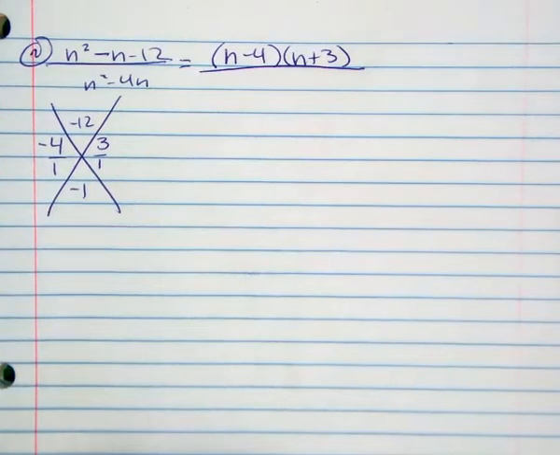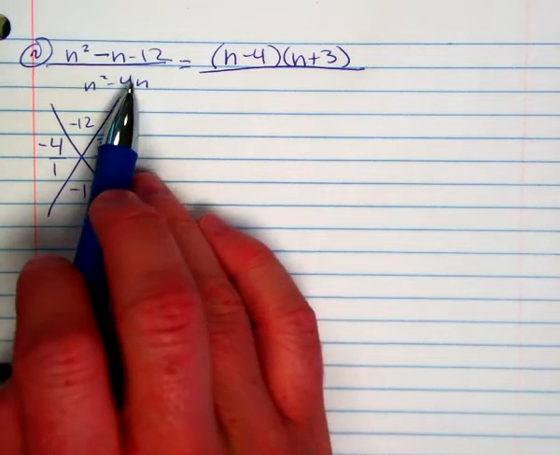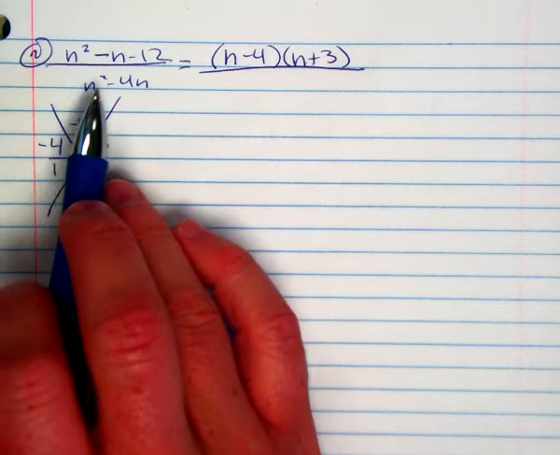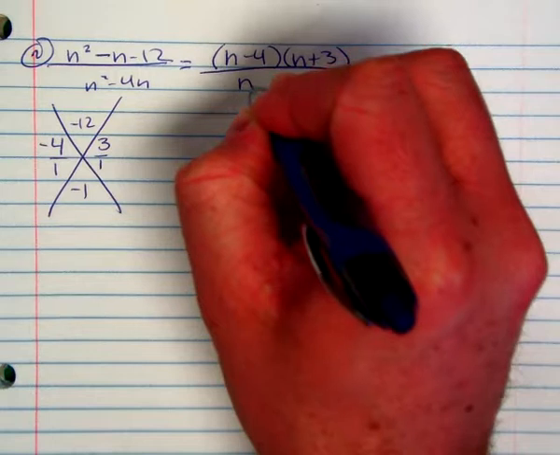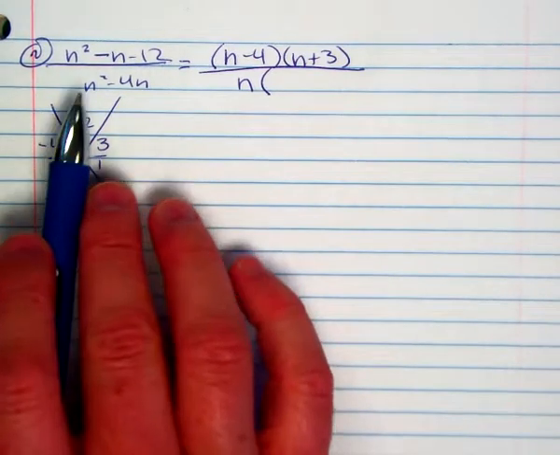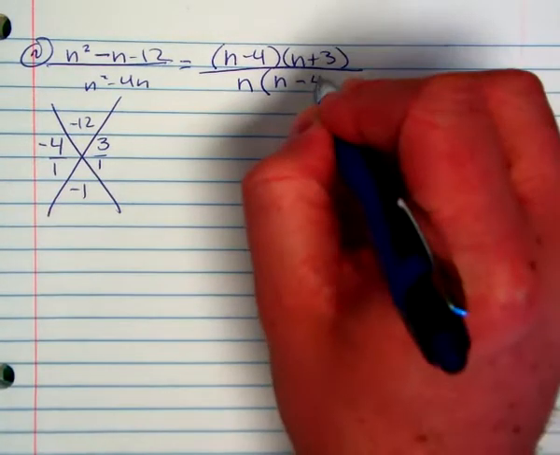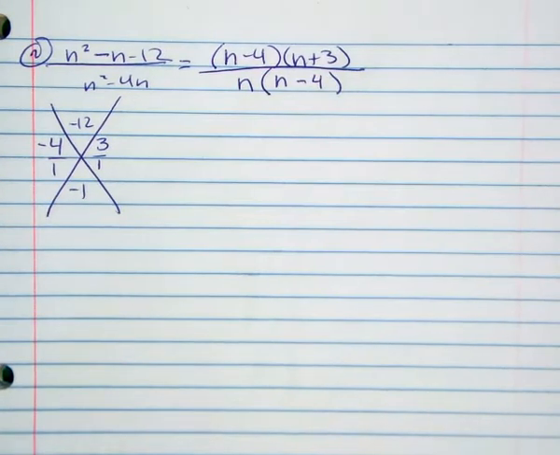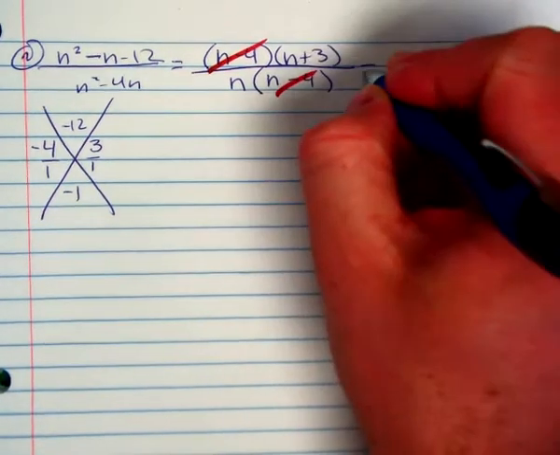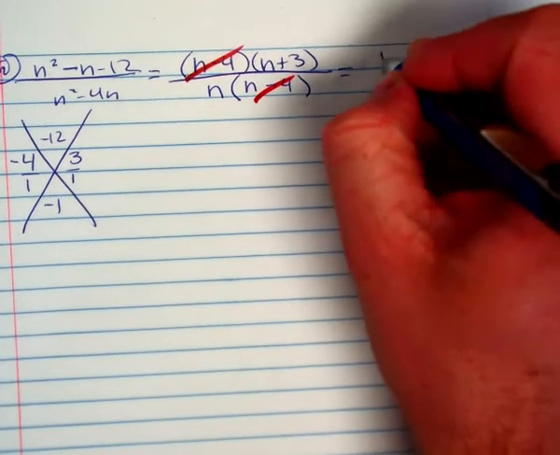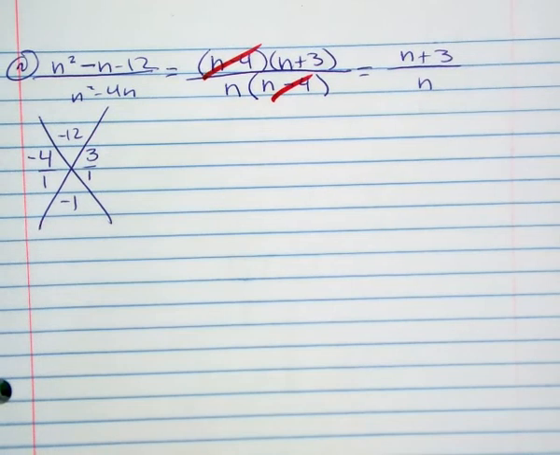For the denominator, a lot of people spend way more time on this than they need to. Always ask yourself, what do they have in common first? They both have the variable n. If I take that out, n squared becomes n to the first. 4n becomes just 4. Now I can cancel things out, n minus 4 and n minus 4. So when I'm done simplifying this, I have n plus 3 over n. That's my final answer for the simplifying.